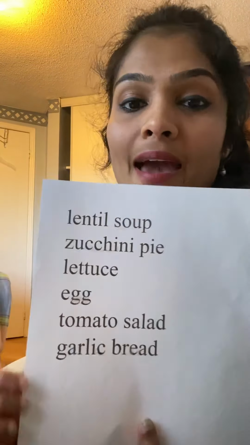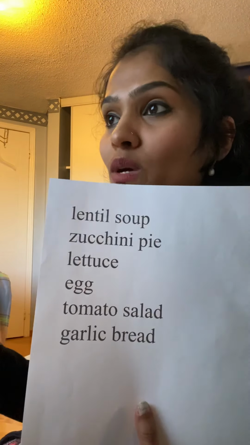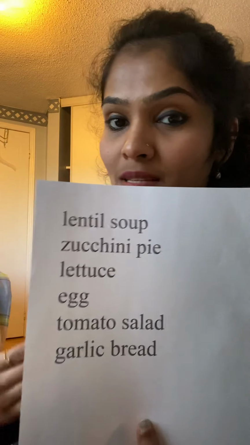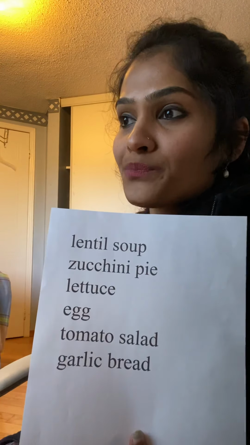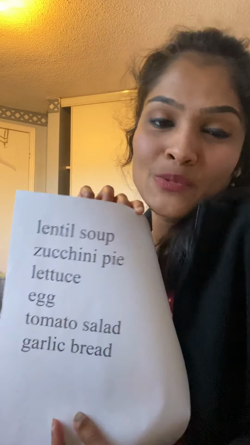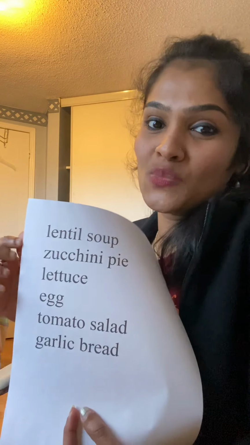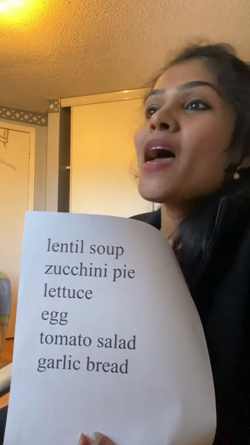Perfect. Tomato salad. Perfect. Garlic bread. Very good. So these are the words Mr. A has got. Anybody else has got any other words other than what is there in this list? No, perfect. So these are basically the words that were there in the conversation, which have been rightly noted. And I'm sure most of y'all got all these words that are there in the list.